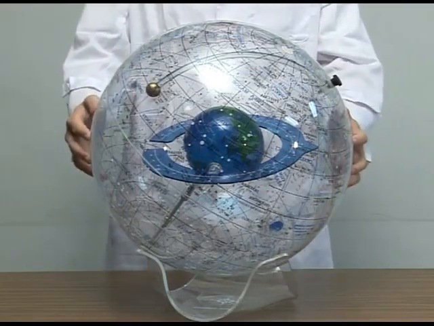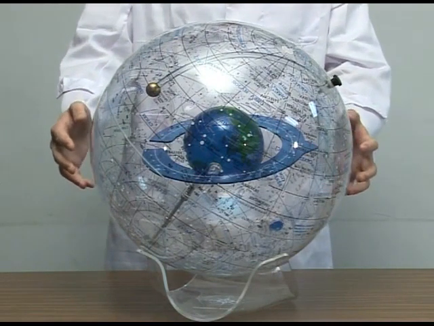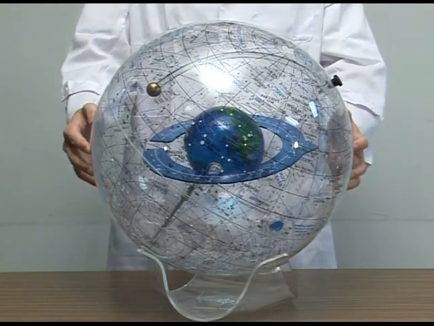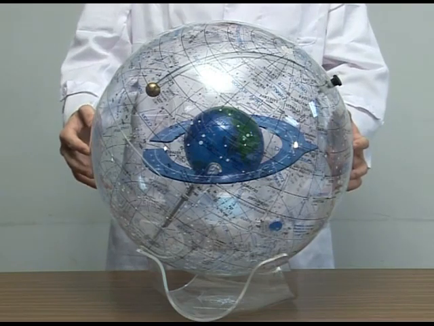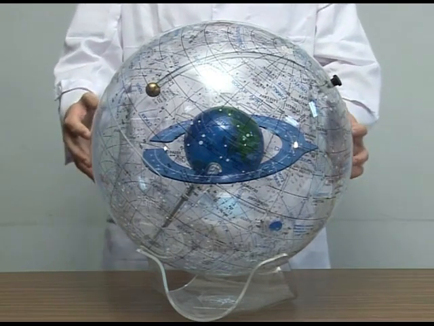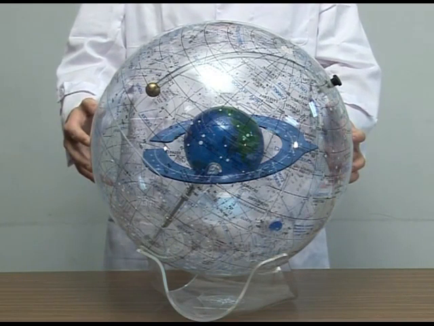Have you ever seen this model of a celestial sphere? This can help us study the movement of stellar objects in the sky. Let's take a look at the structure of this model first.